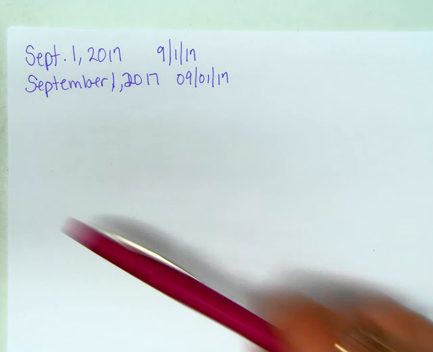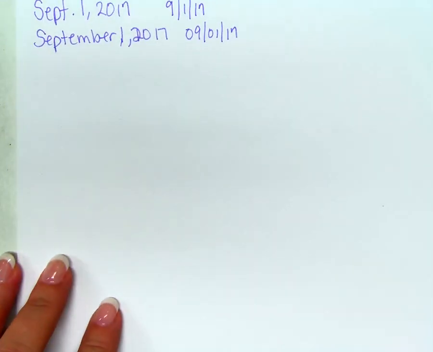So we have a date written on our notes. We're all comfortable with that, right? Okay, so today is September the 1st. That's excellent. So, September Fool's Day, absolutely.